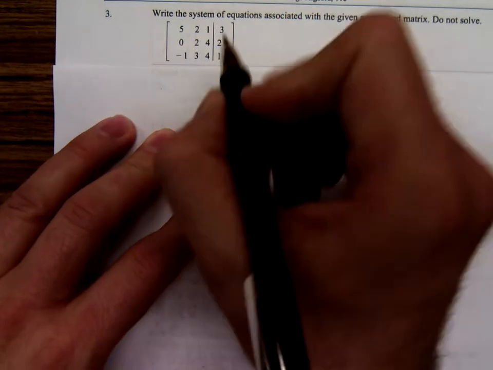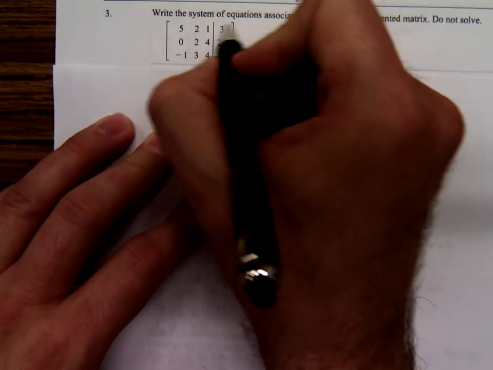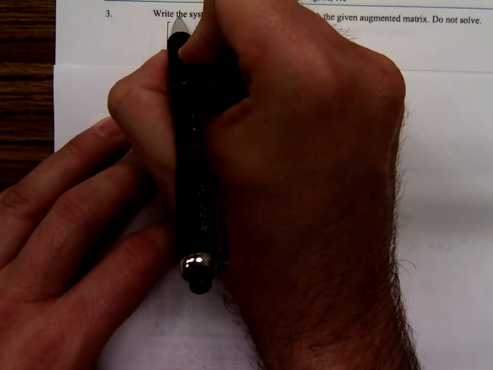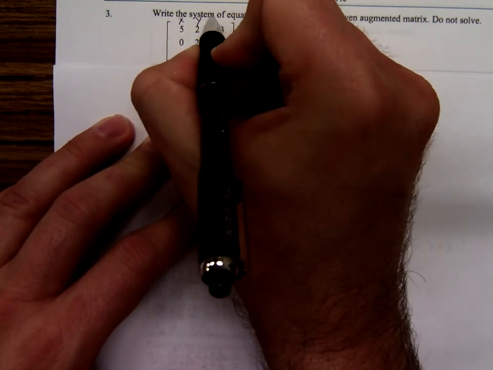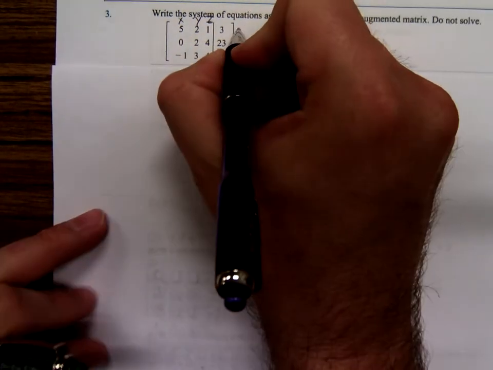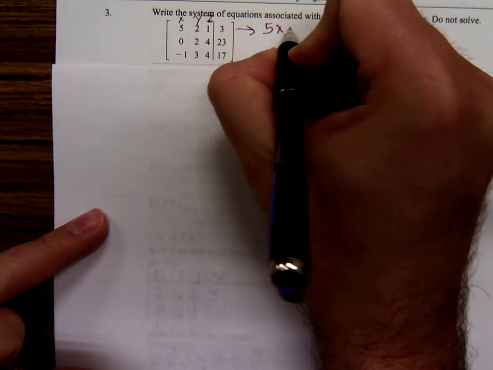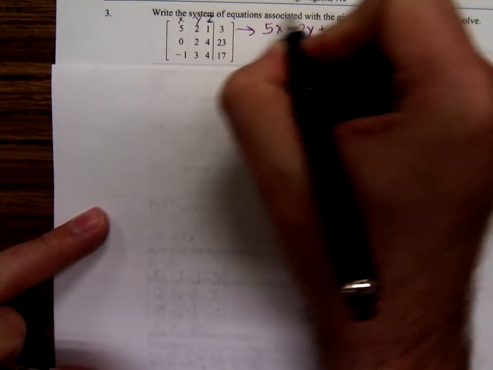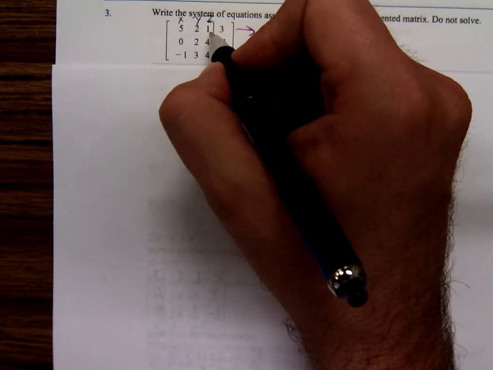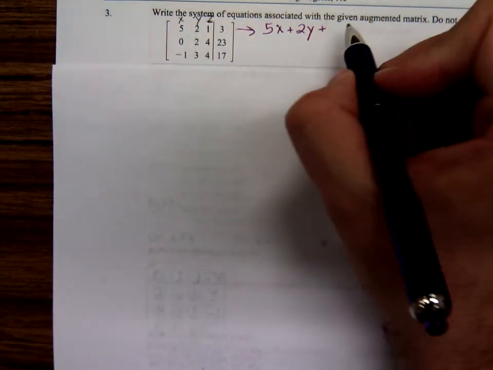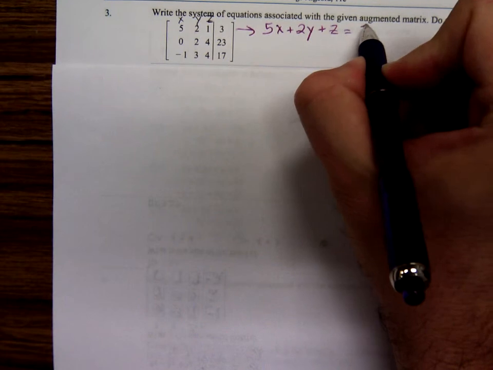Hey, let's not, I'm going to hide those answers for a moment. Just go through. Looks like there are 3 variables, x, y, and z. And then I'll just go through and write. At that first row, it would be 5x plus 2y plus a 1z. So just write a z equals 3.